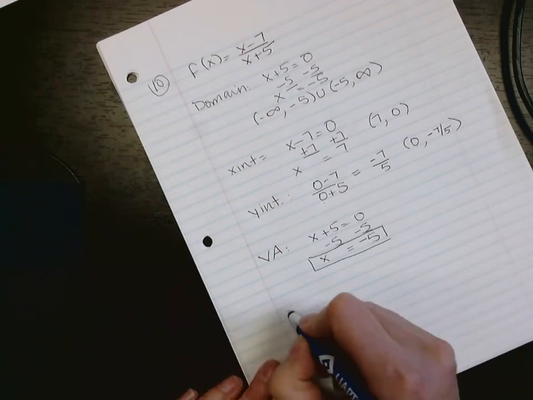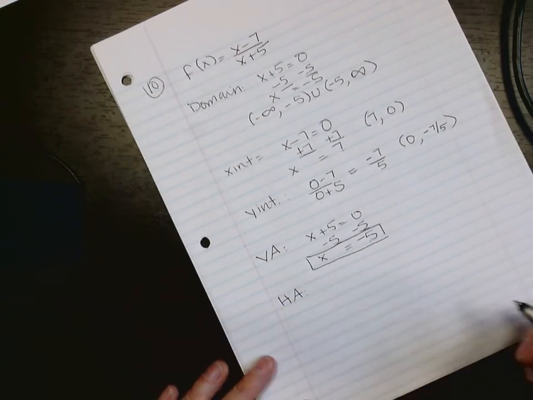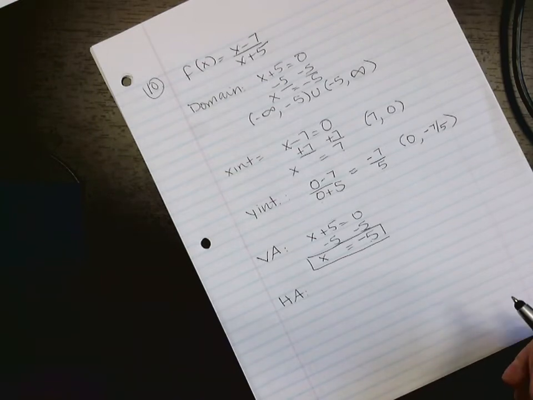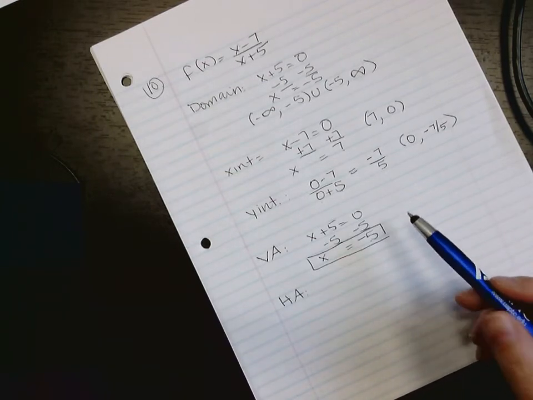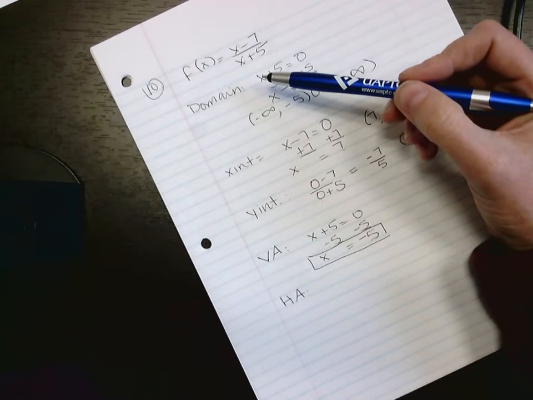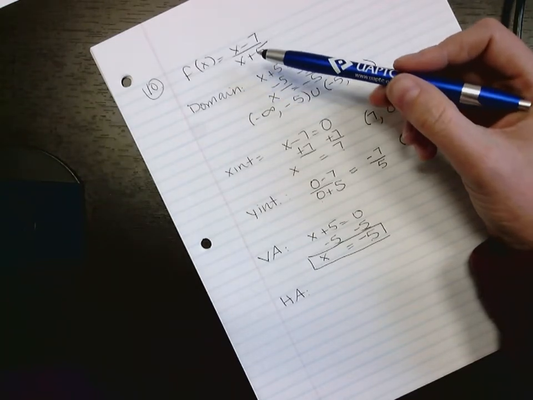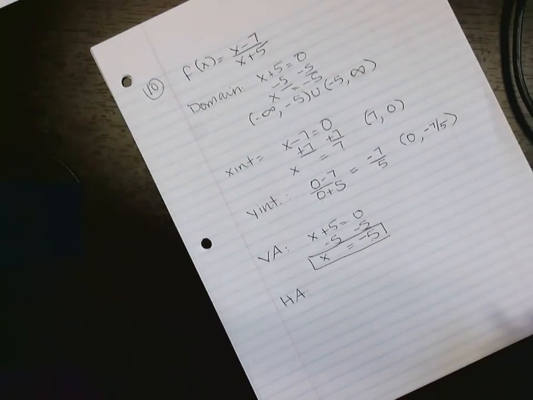The horizontal asymptote. Now remember, the horizontal asymptote came from that chart. If the degree of the numerator is less than the degree of the denominator, then the horizontal asymptote would be at y equals 0.